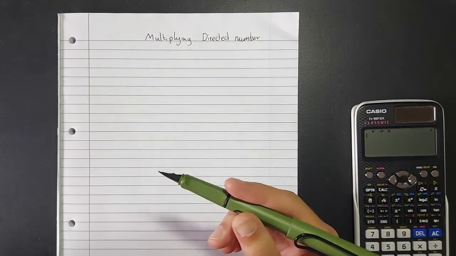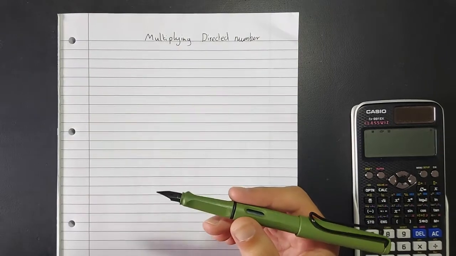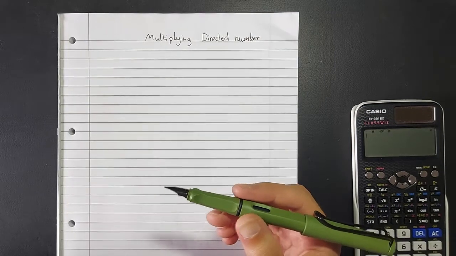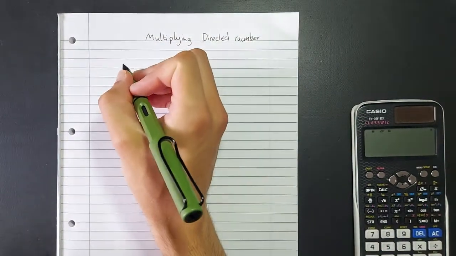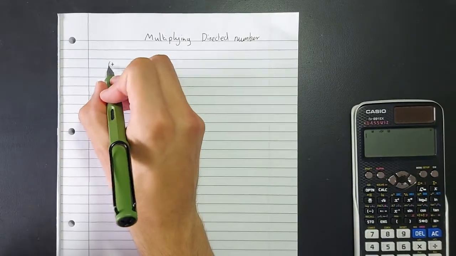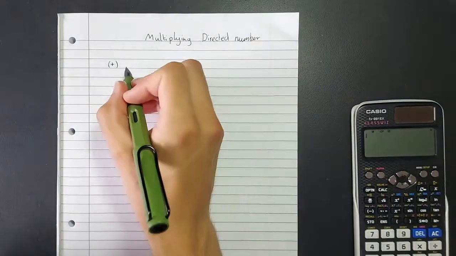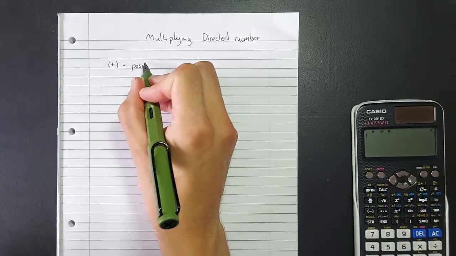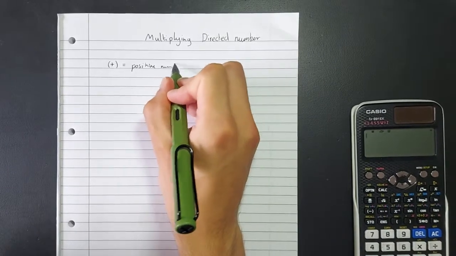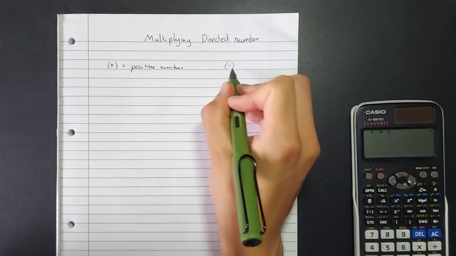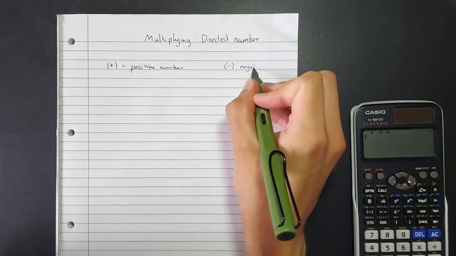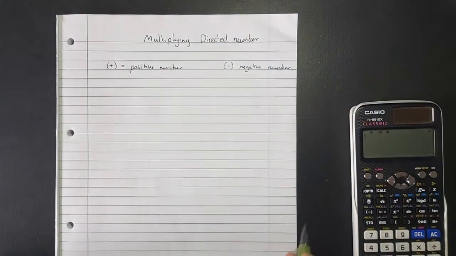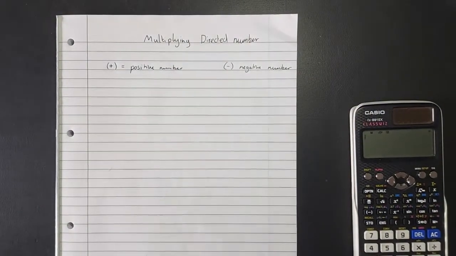One way of remembering or thinking about directed number when we're multiplying, if you can remember this rule, it will save you a lot of time, but again, students can make the mistake of confusing this with addition and subtraction. So let's first of all, instead of writing positive number every time, I'm going to write this. So this is going to be positive number. And instead of a negative, I'll do a negative in brackets.